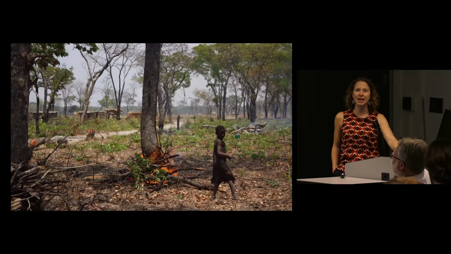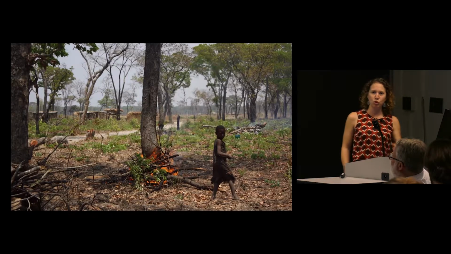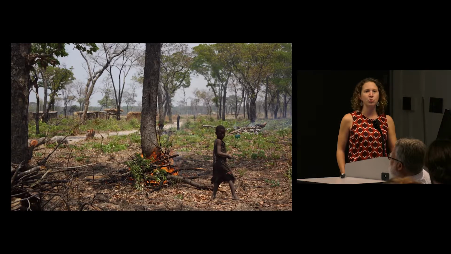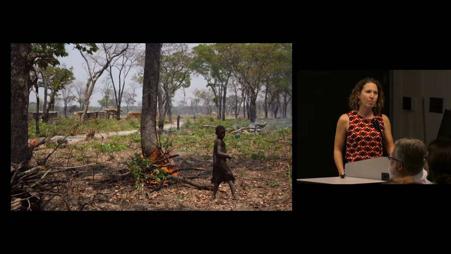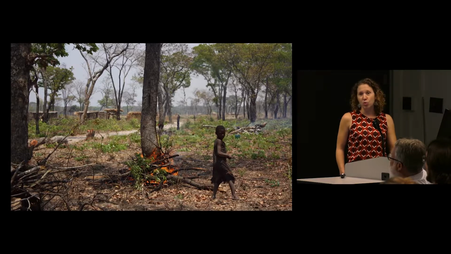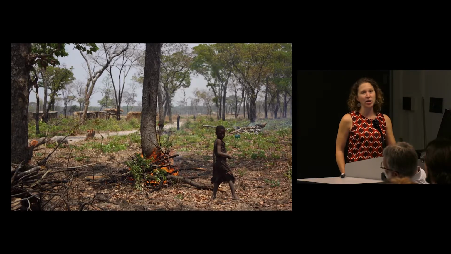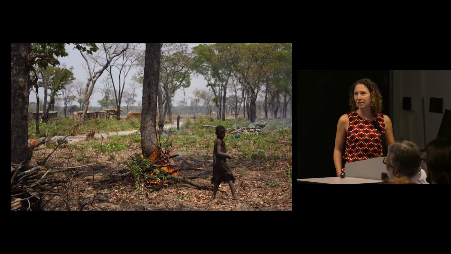But the question is, how can we produce more food and keep using those products that are so important to people, including wood fuel, and prevent environmental degradation, so still maintaining forest ecosystems and sustaining the ecosystem functions that they produce?